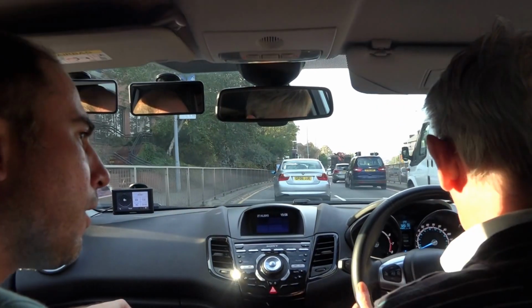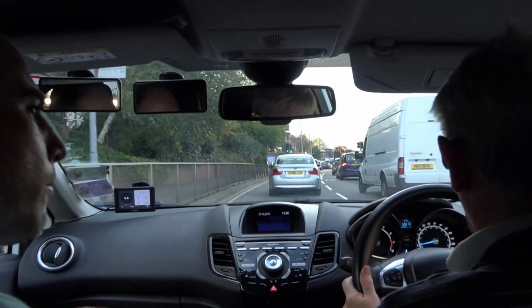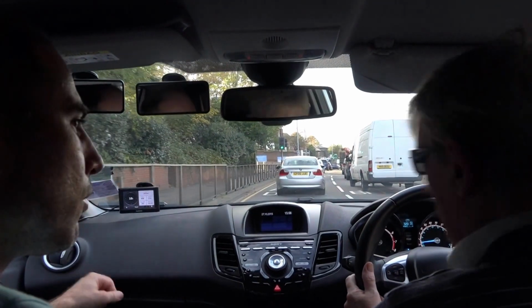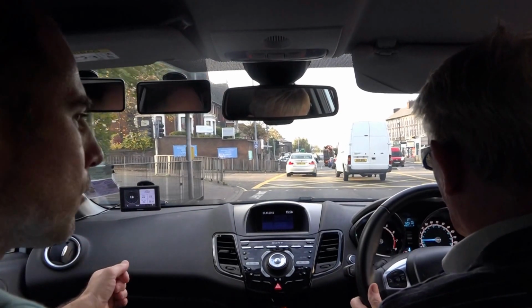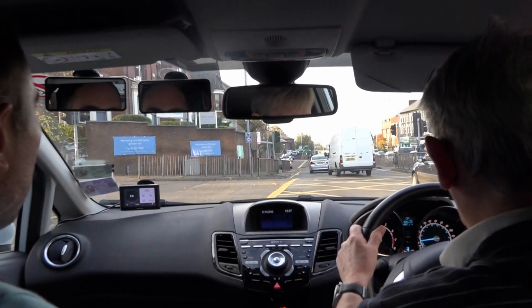Which two mirrors are you going to check? Middle and left. Show me which two mirrors you're going to check, Tony. Check your left side mirror, sorry, Tony. Okay, good. Did you scan the crossing, Tony? No. Okay. Look ahead.